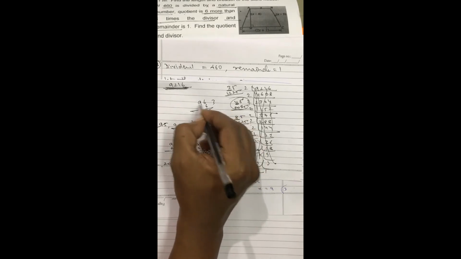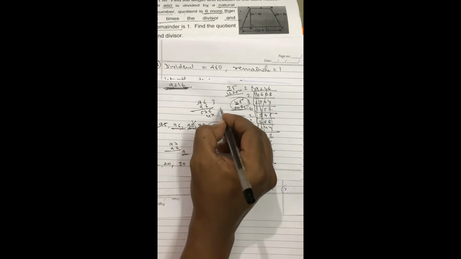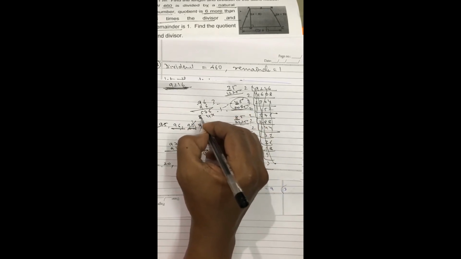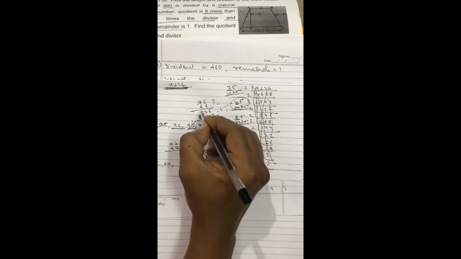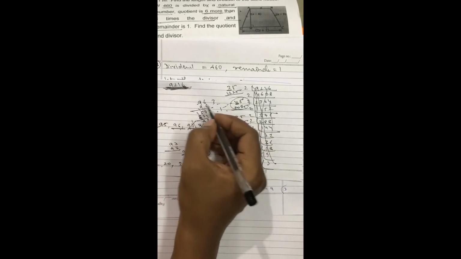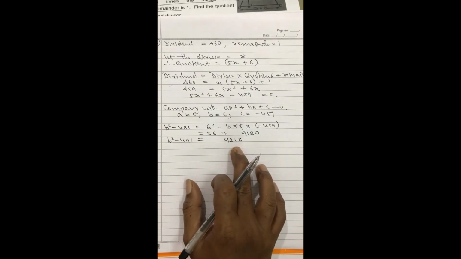6 6s are 36, 6 9s are 54, 57, 9 6s are 54, 9 9s are 81, 82, 83, 84, 85, 86. This will be 9216. That means 96. See, this you may find lengthy now, but once you have mastered this technique, it hardly takes 2 minutes, nothing more than 2 minutes. So the square root of this is going to be 96.